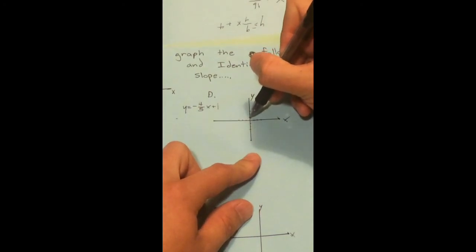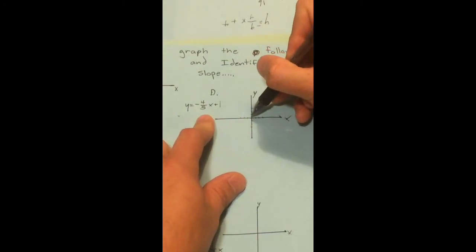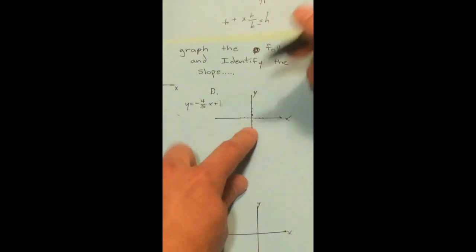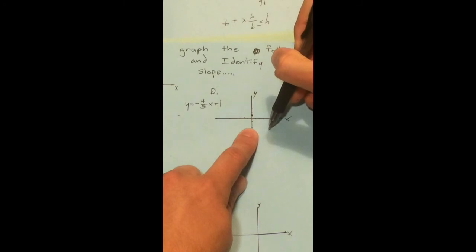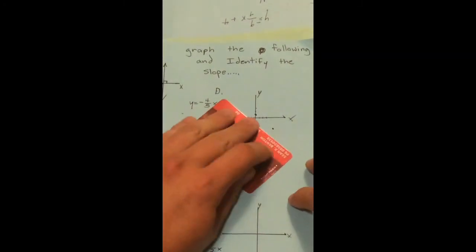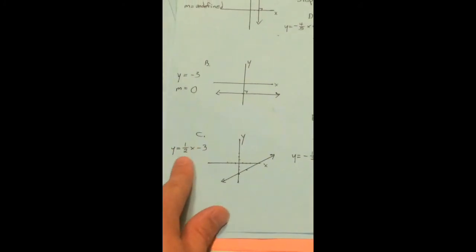This equation. Y equals negative 4/5 x plus 1. I like to start on the y-intercept, the 1. So I go to the y-axis, put a dot on 1. Now, I've got a negative, so I go down 4. 1, 2, 3, 4. And then I go over 5. 1, 2, 3, 4, 5. Doesn't have to be perfect. Intersect the lines. That's this line. You know that it's accurate because the slope says it's negative. So that means it's a downhill line. Right here we've got a positive slope, so it's an uphill line.